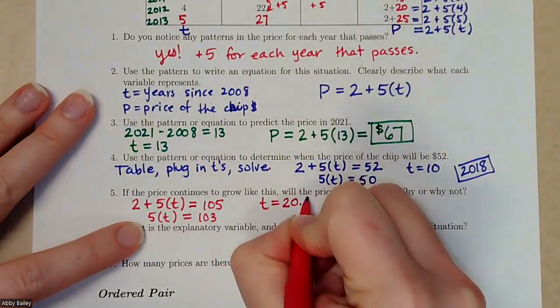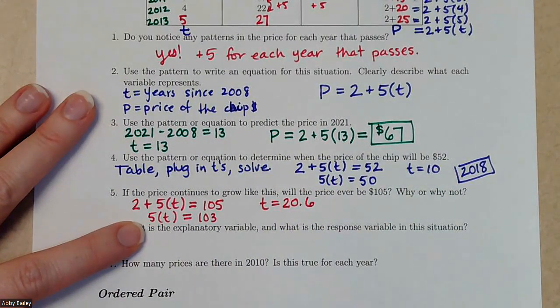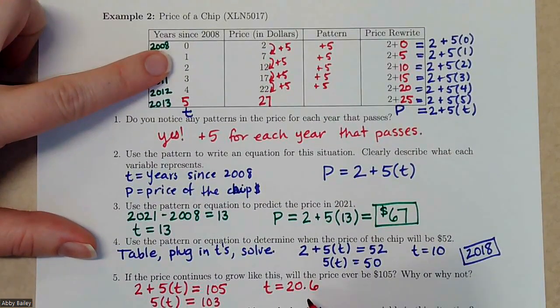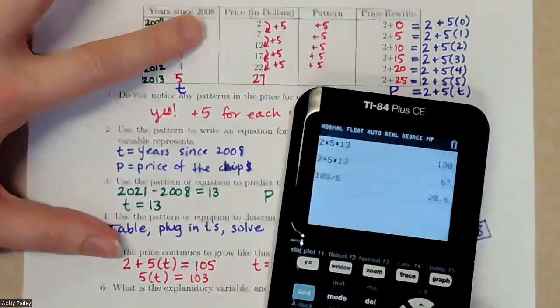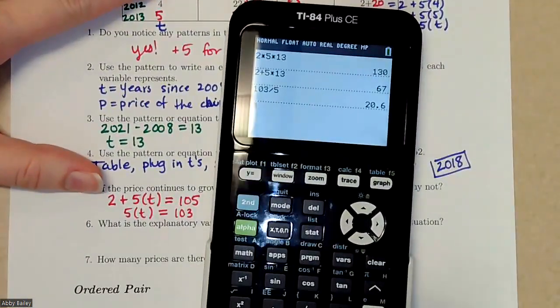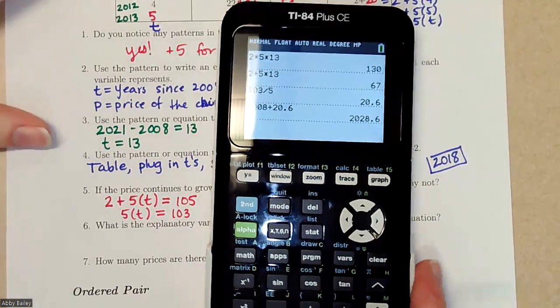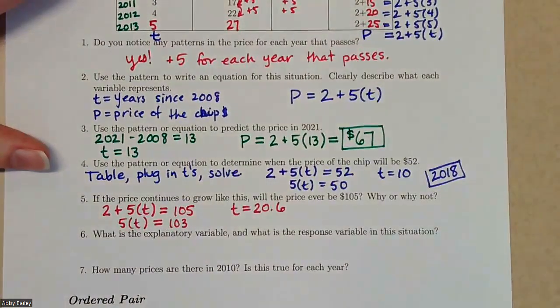Interesting. Okay, well, now here's the big question. That means that would be 20.6 years since 2008. So 2008 plus 20.6 would be in the year 2028.6.